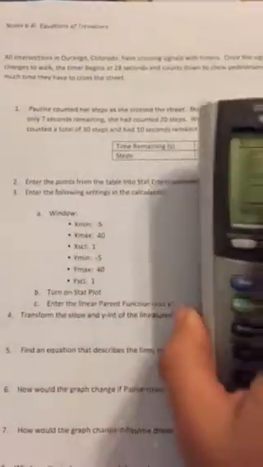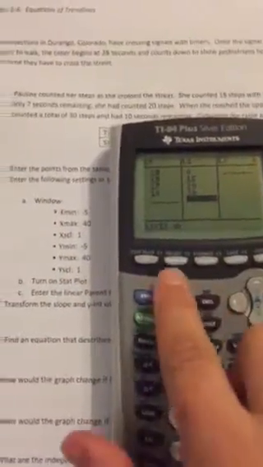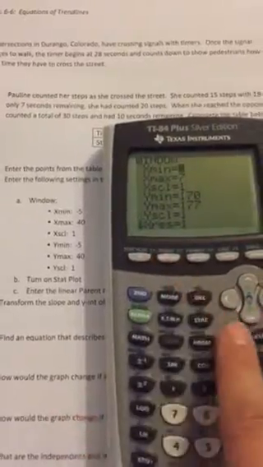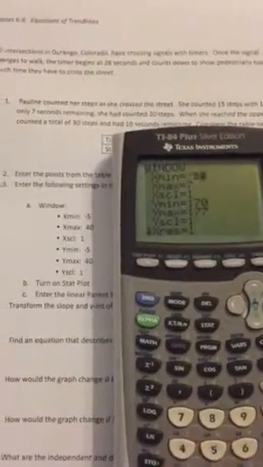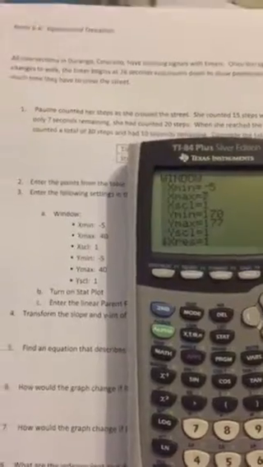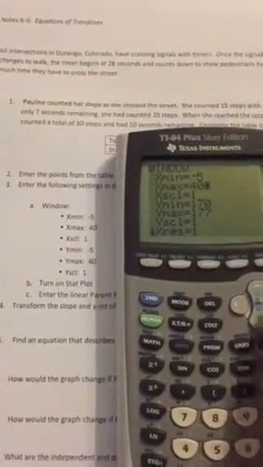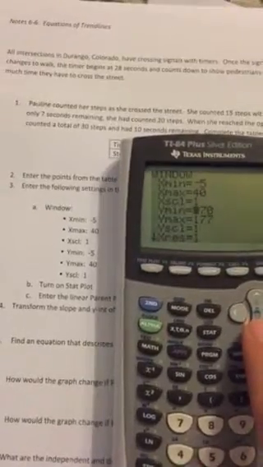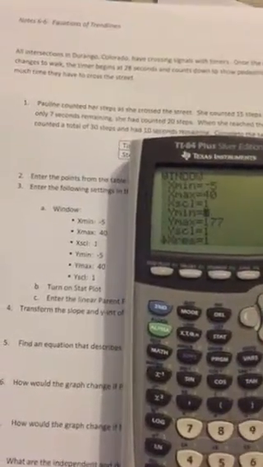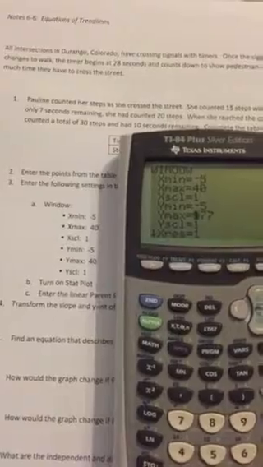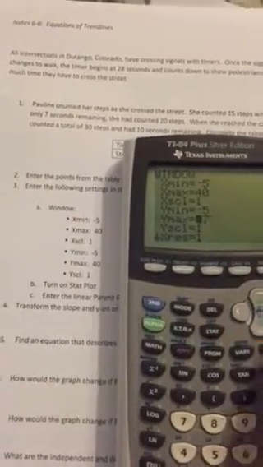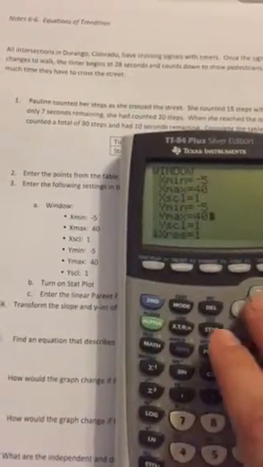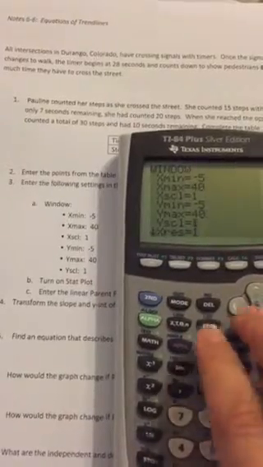For your window, these are the settings that you want. You push your window key, and then for your X minimum value, you want -5. For your X maximum value, you want 40. For your X scale, you want 1. Your Y minimum value, you want -5. Your Y maximum value, you want 40. And for your Y scale, you want 1.